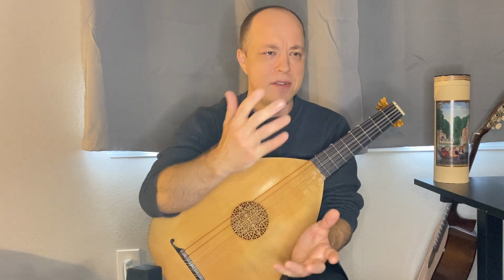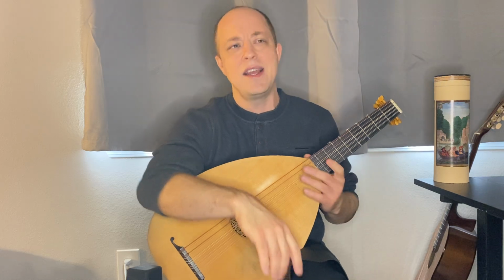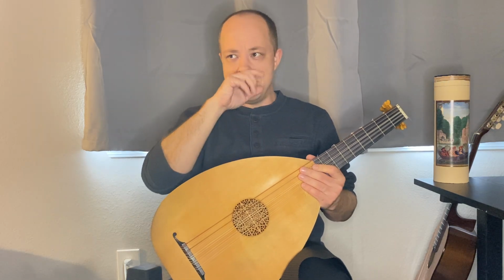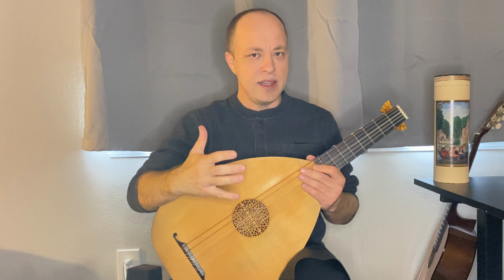But we have descriptions of things like galliards where young couples were throwing each other in the air. In fact, there's a subcategory of the galliard called the volta, where you're literally lifted into the air. So we know that the dancing reached a very high level in the 16th century.